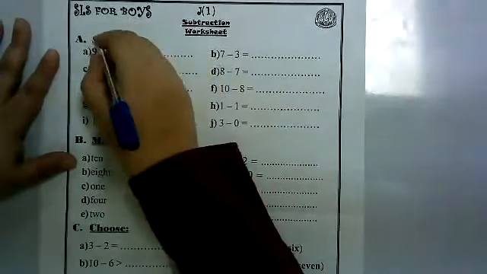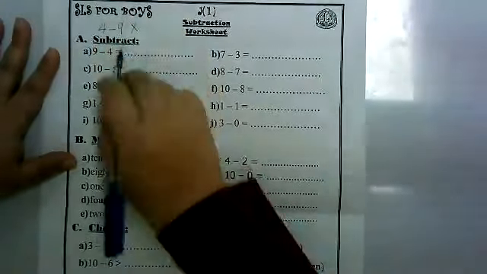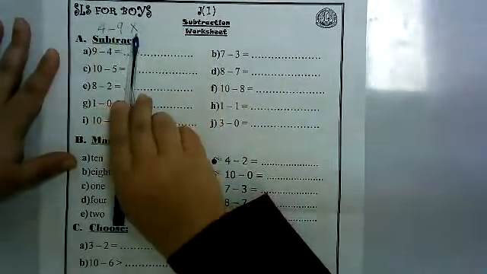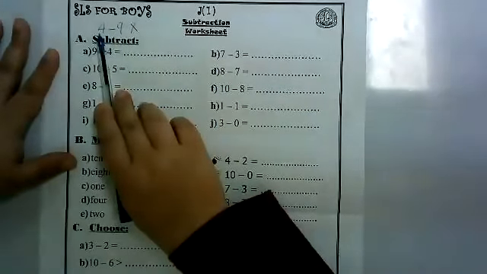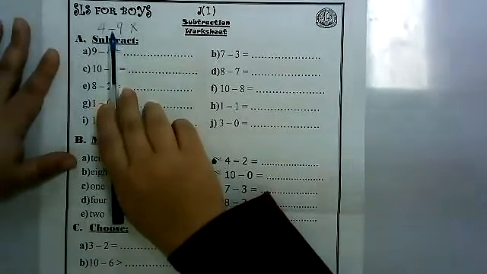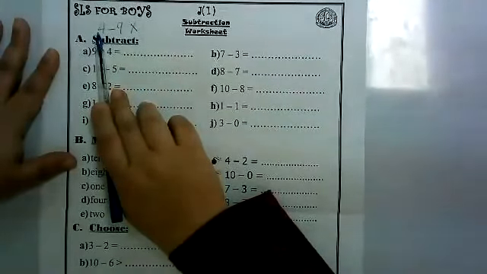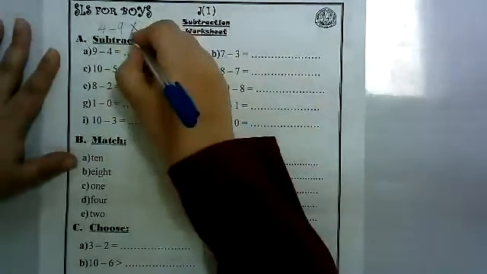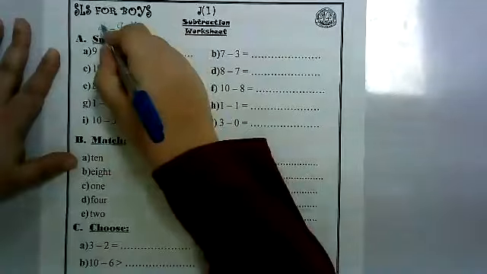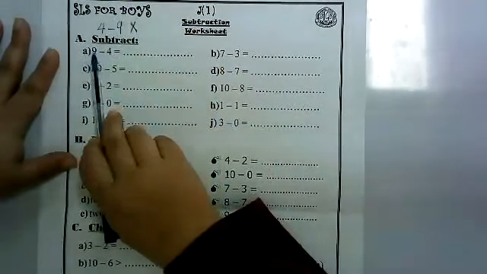We can't do it like 4 minus 9. This is wrong. If you have 4 oranges, can you take 9 oranges out of them? Can you take or eat 9 oranges and you have only 4 oranges? You can't, okay? That's why it's an error. We cannot start with the smaller number. We have to start with the bigger number.